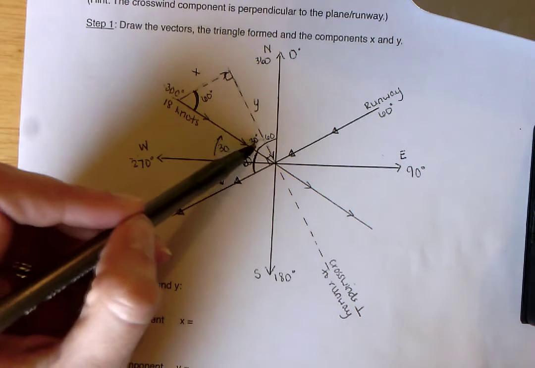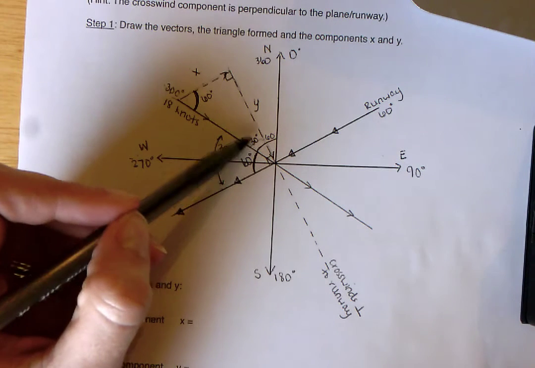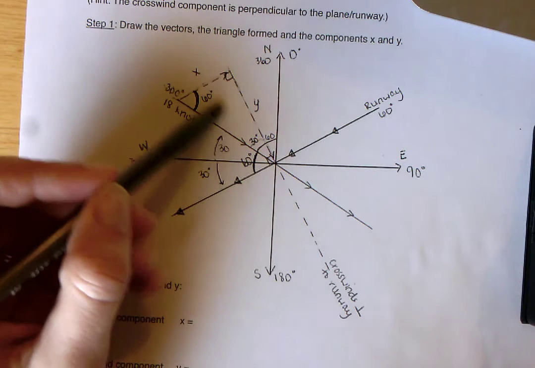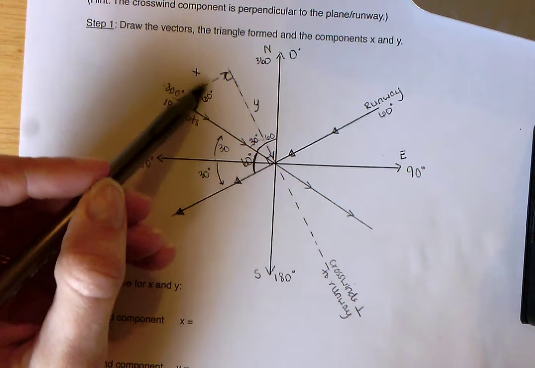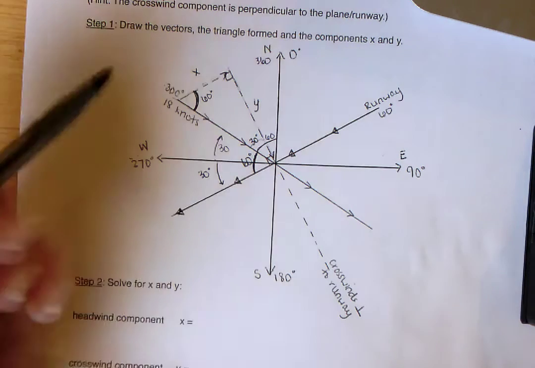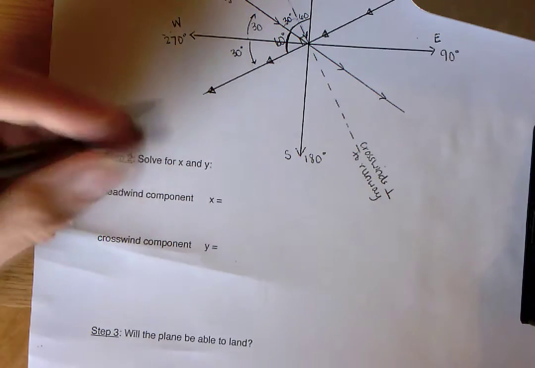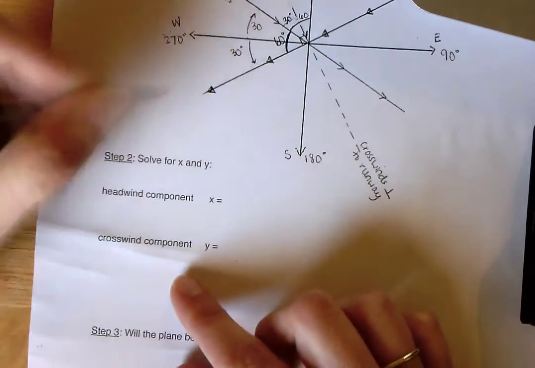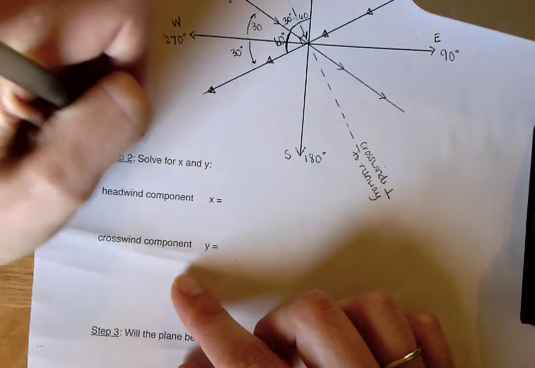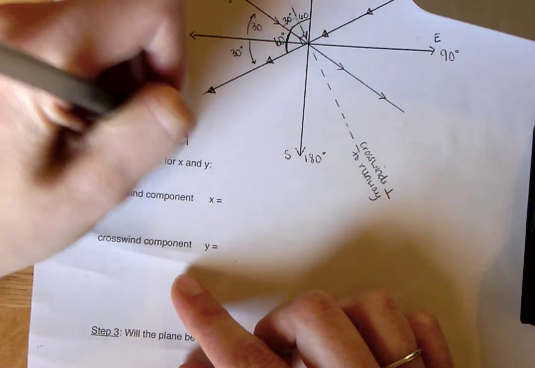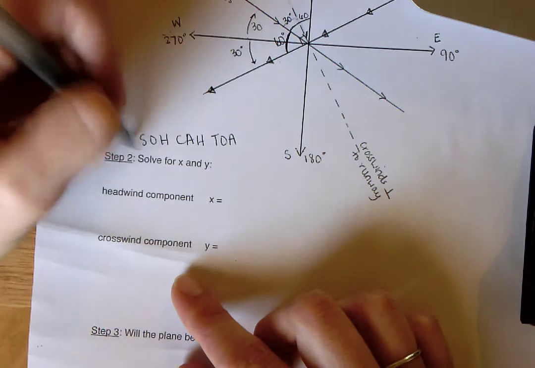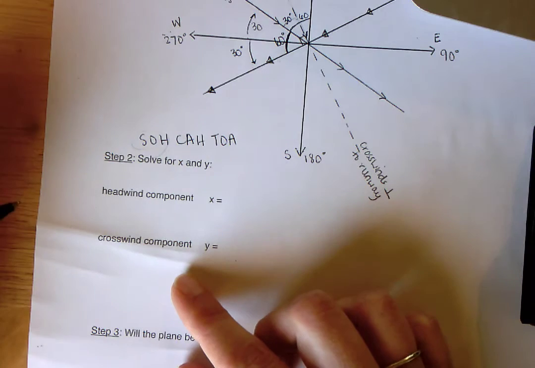And if you look at your triangle, let's say we're going from 30 degrees, opposite the 30 degrees would be x over the hypotenuse that we know is 18. So I'm going to say that again. Opposite over hypotenuse, which is sine. Remember SOHCAHTOA? So I'm actually going to use sine in that case.